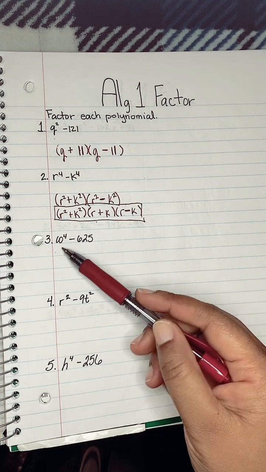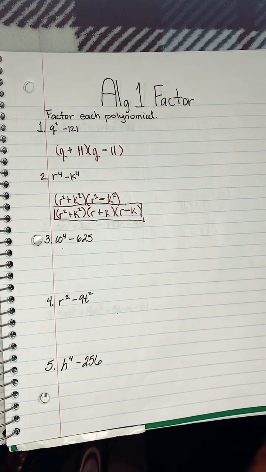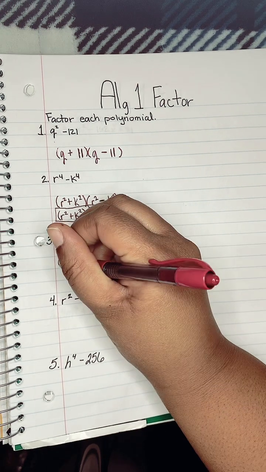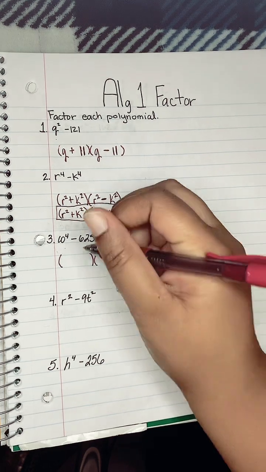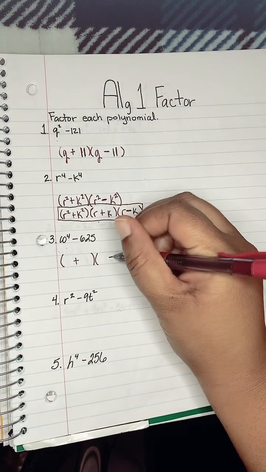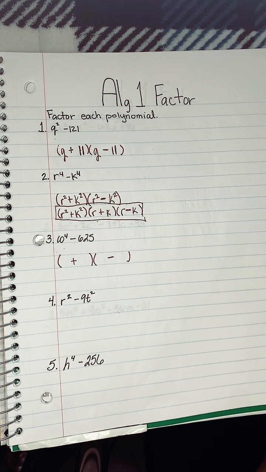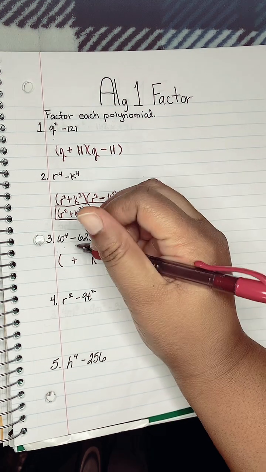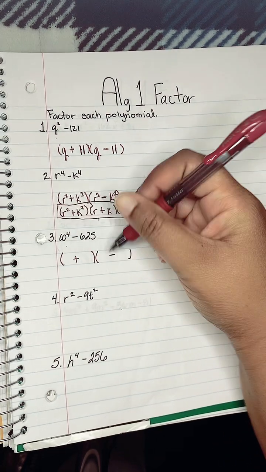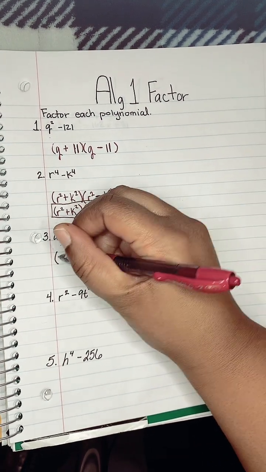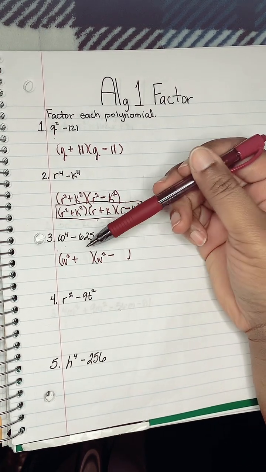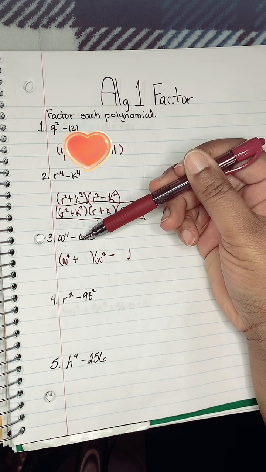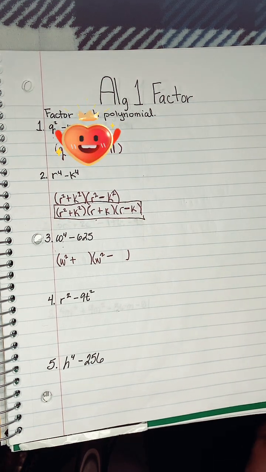All right, we have w to the 4th minus 625. Again, this is a difference of squares, so we're going to start with two parentheses. We have a plus and a minus whenever we do a difference of squares. And then we're going to ask ourselves, what times what gives us w to the 4th? Well, w squared. Does anybody know a number times itself to get you 625? Can I see it in the chat?